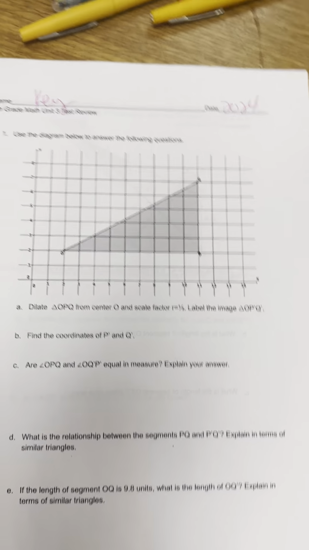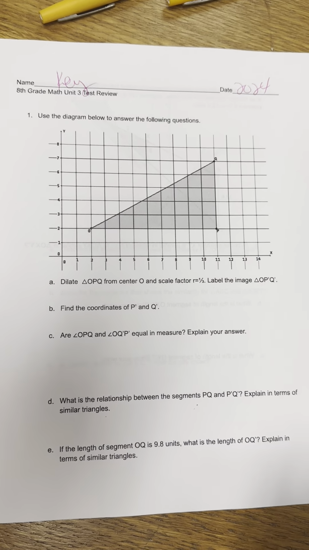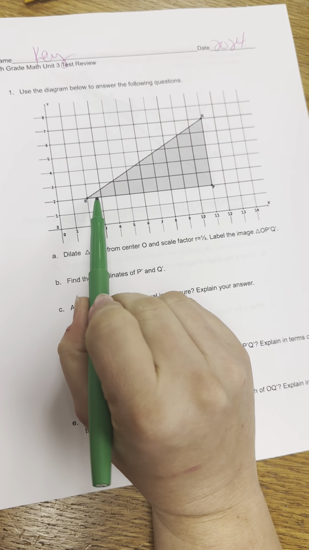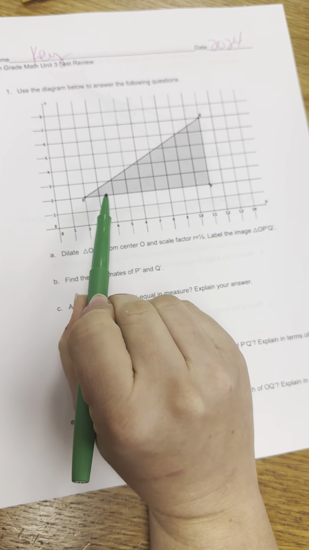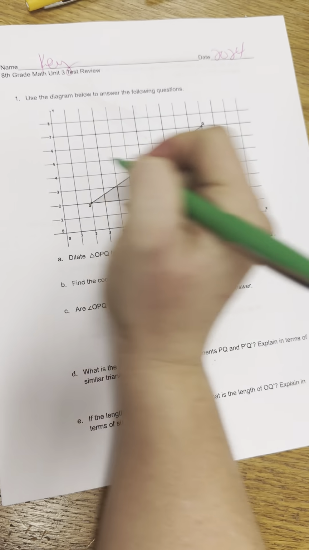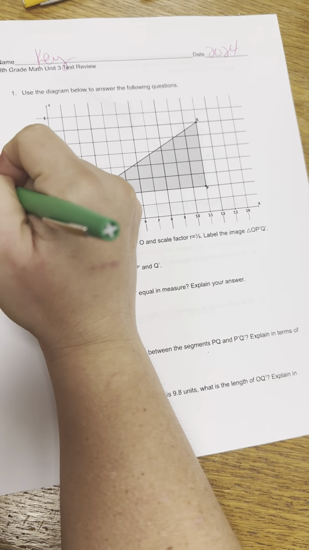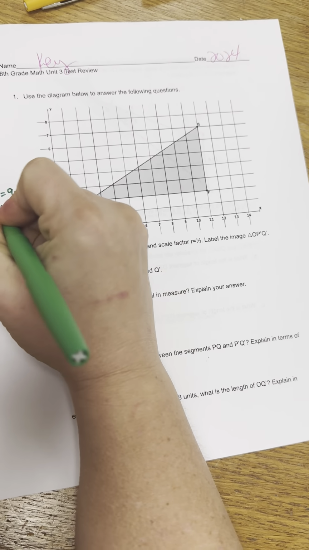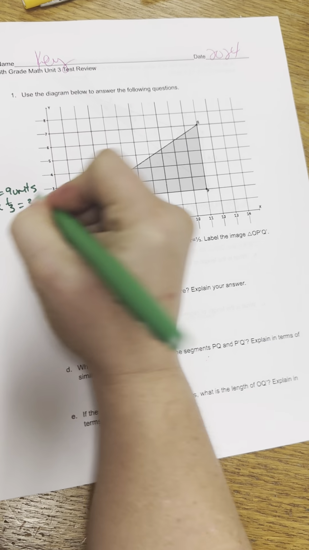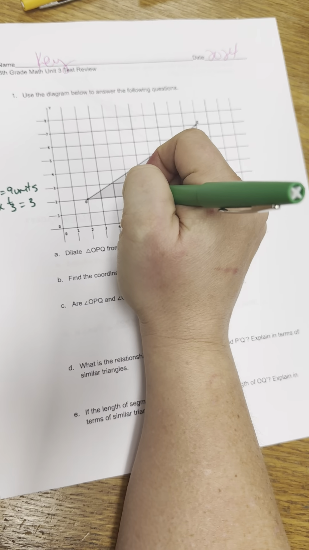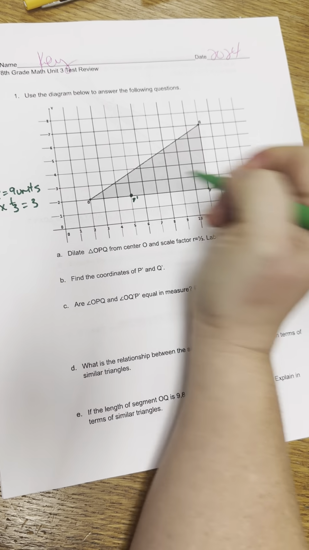And it seems like most of you forgot this as it was a while back. So we can figure out how many units we have. So here I've got 1, 2, 3, 4, 5, 6, 7, 8, 9. I have 9 units from O to P. And then I'm going to multiply that times 1/3, which equals 3. So then I now have 1, 2, 3. So that is P prime.